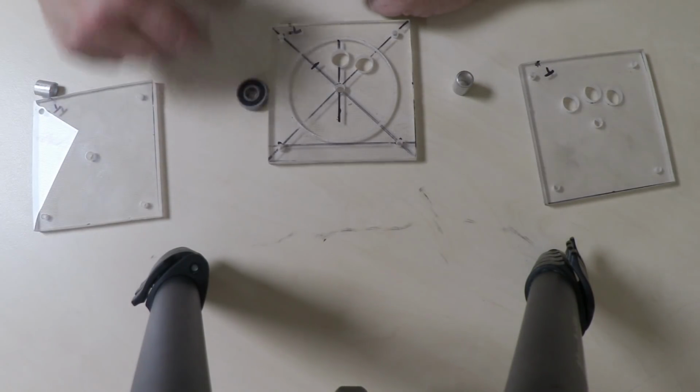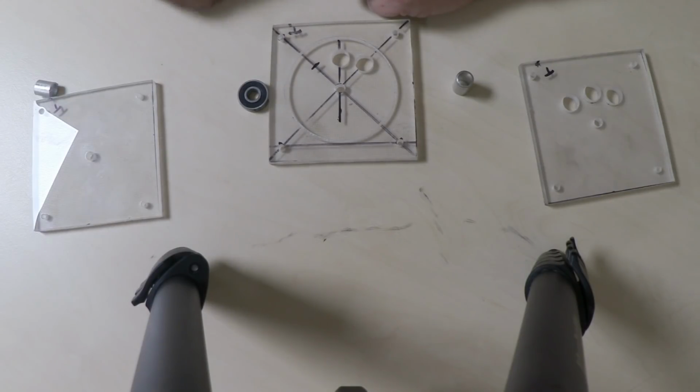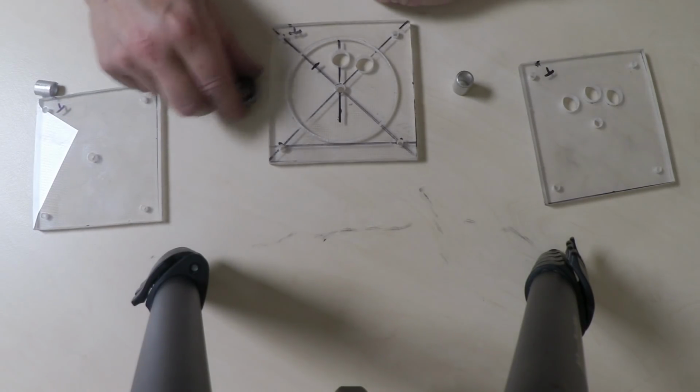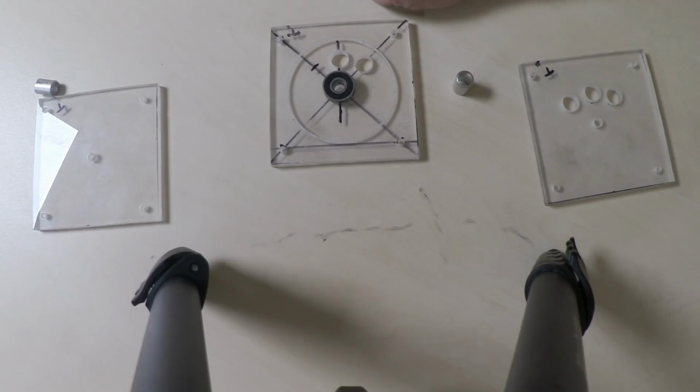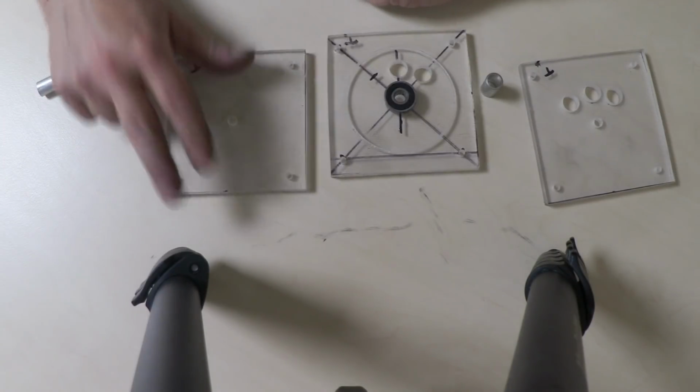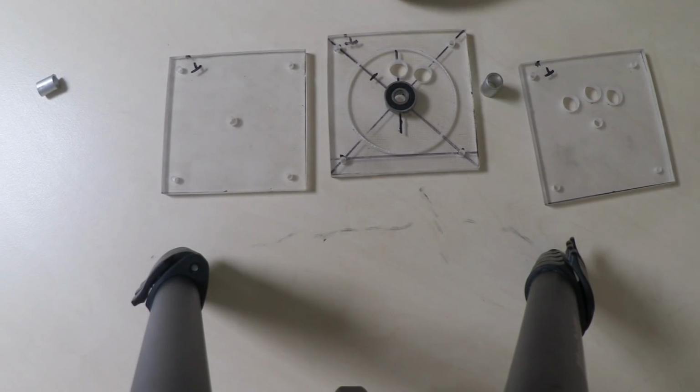The other thing we need is a bearing. This is a skater bearing, it's 8mm thick, the acrylic's 9mm, and the skater bearing will go in the centre like that. This is the rear plate, and the rear plate is all finished. So let's get on and do those.